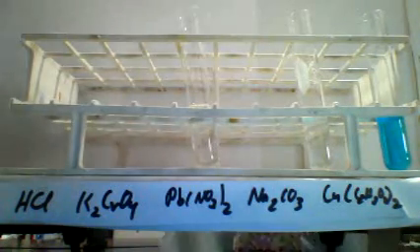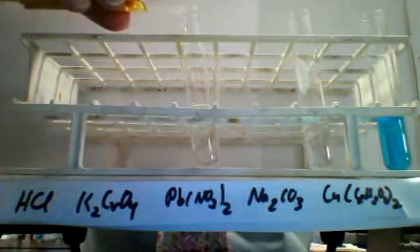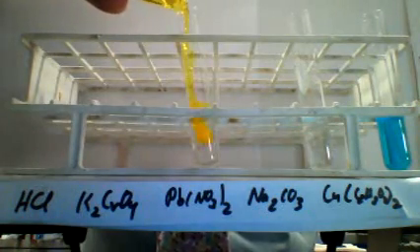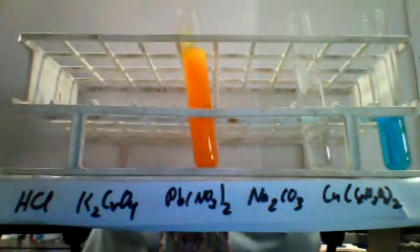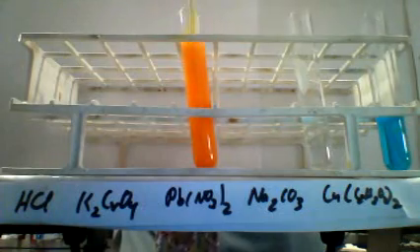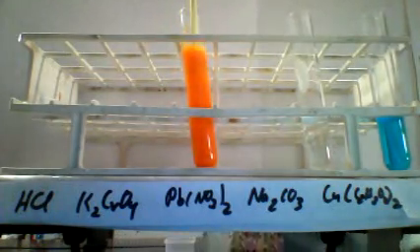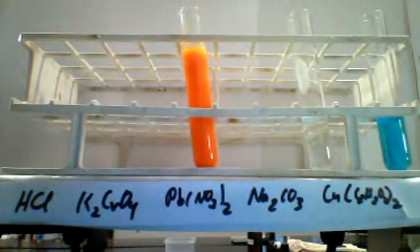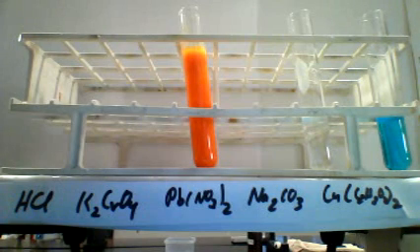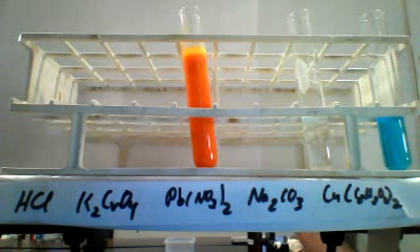Pour them together, mix, and see what happens. Stir them together and observe the results.